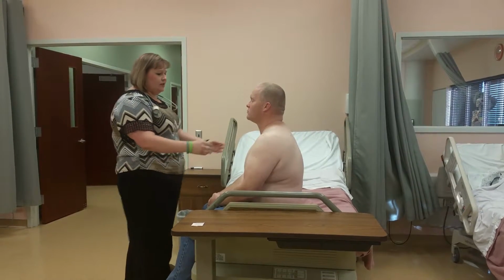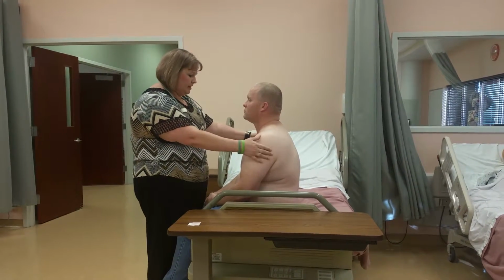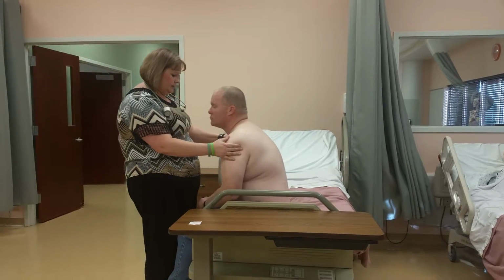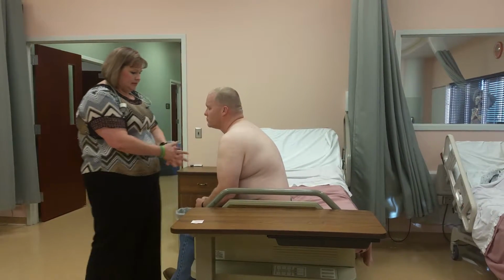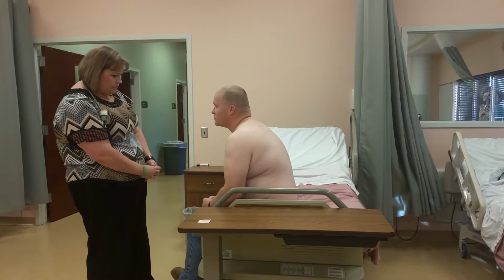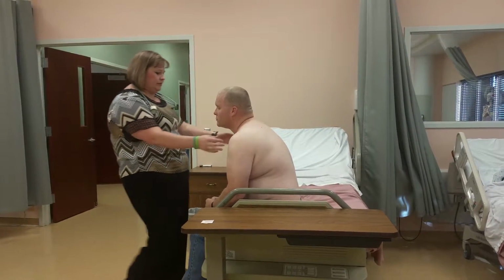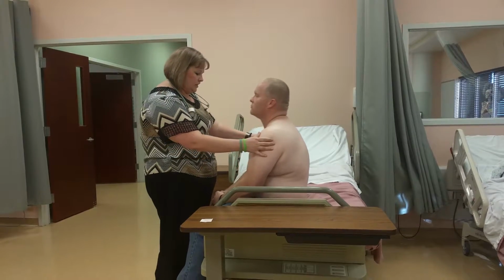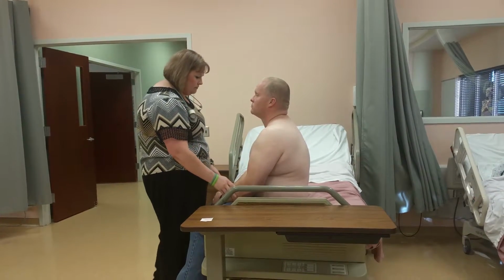After inspection, while he's just sitting up, I'm going to have him lean forward. At that point, I'm going to inspect also, looking for anything that would be abnormal. I'm making sure with inspection that the chest rises and falls equally.